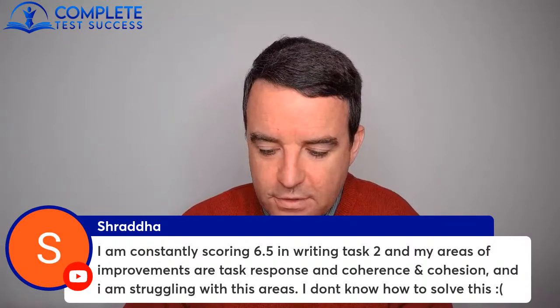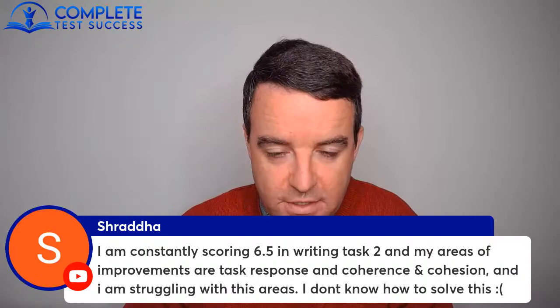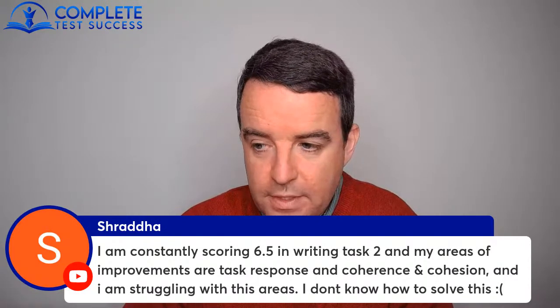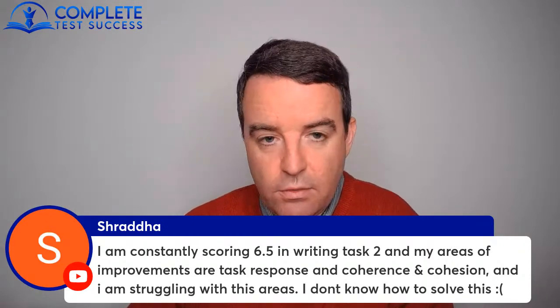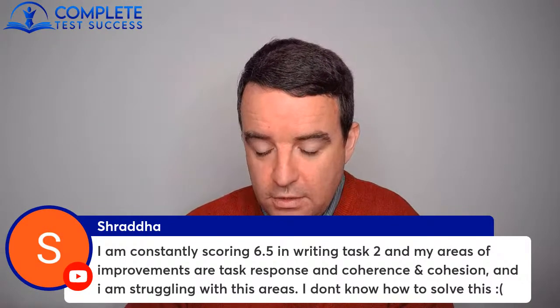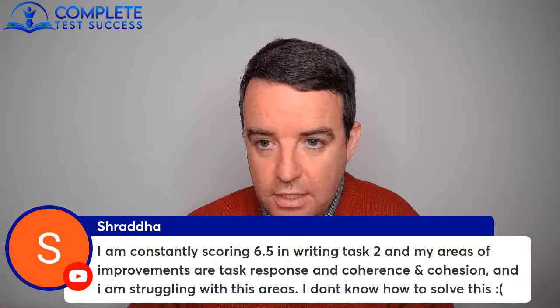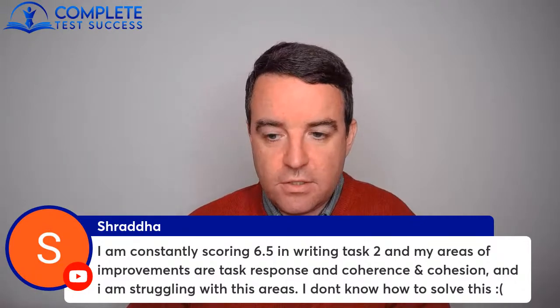When it comes to coherence and cohesion, it's following the correct structures, using cohesive devices correctly, and using referencing correctly. So which of those things are you doing wrong? And again, if you don't know which ones you're doing wrong, you need to find out. Get an English teacher, get an IELTS expert, get someone to tell you what your problems are so you can fix them.